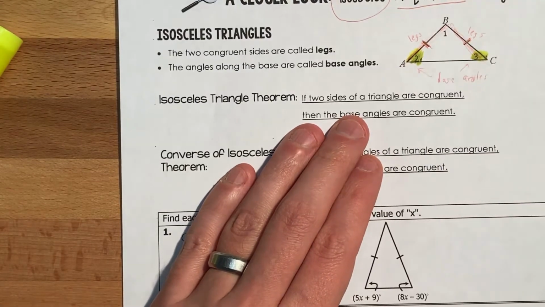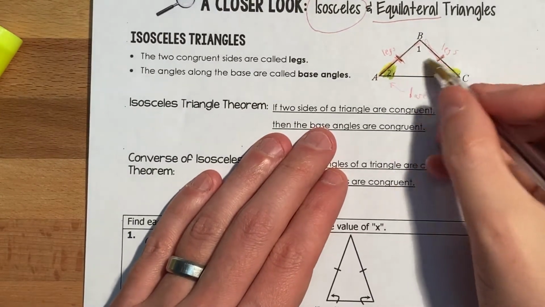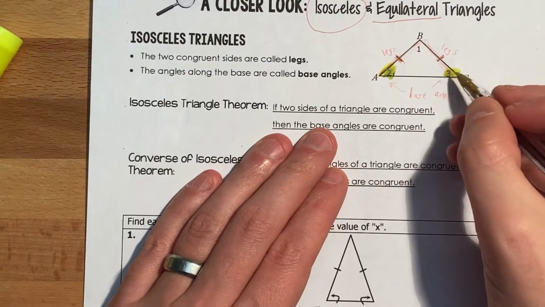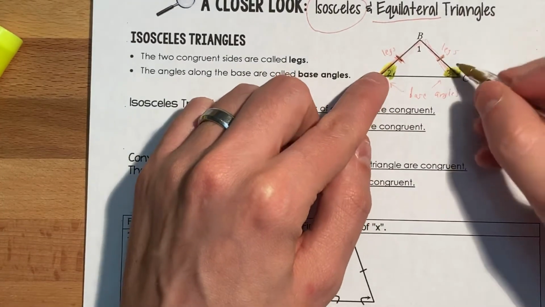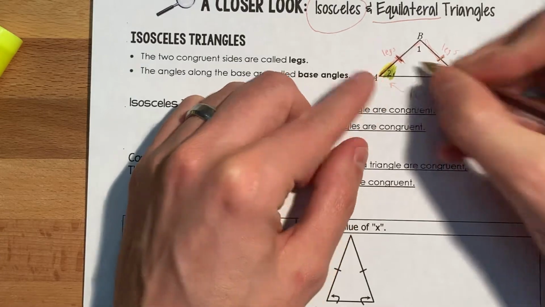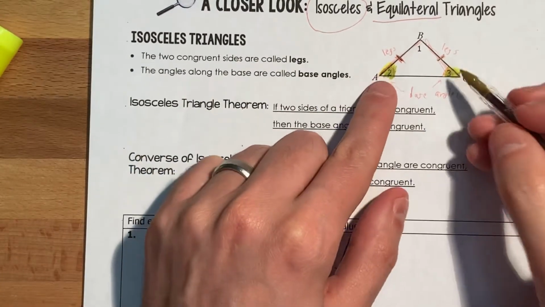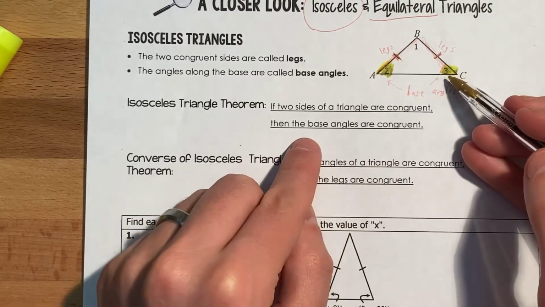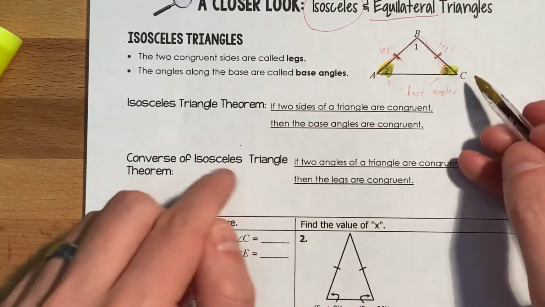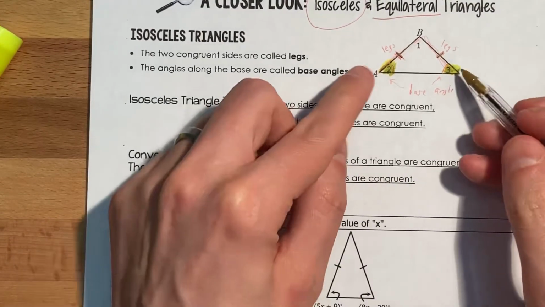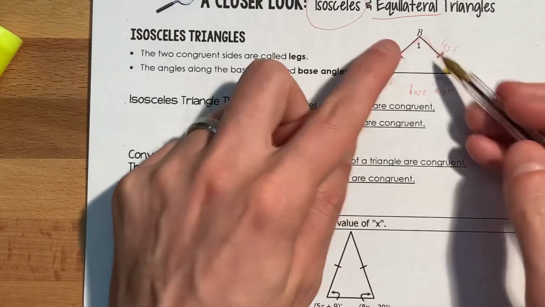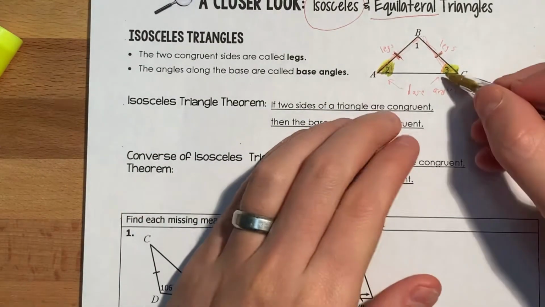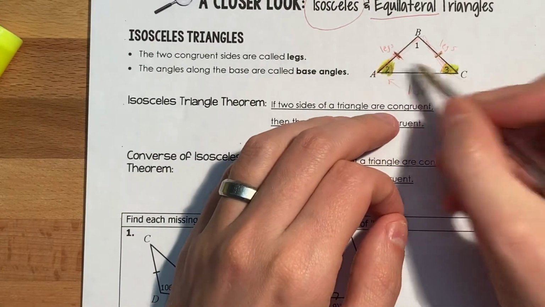If you remember that vocab word, they're across from each other. If here's a leg, the base is across from it. It's going to be the two angles that are congruent. That's what I'm about to read out loud to you. If two sides of a triangle are congruent, then the base angles are congruent. And the converse, if two of the base angles are the same, then the two opposite sides have to be the same.